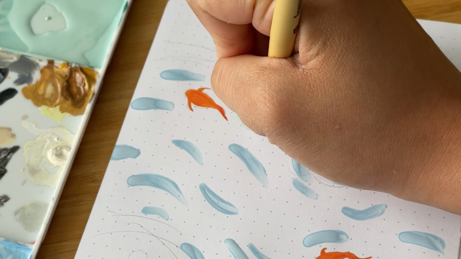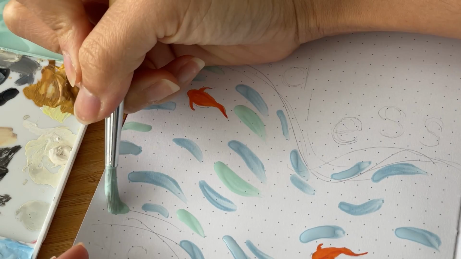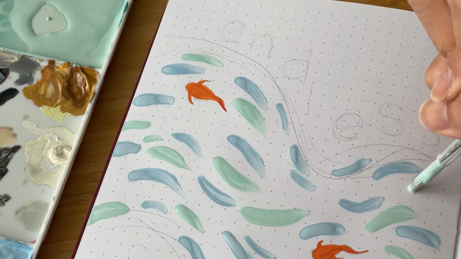I then moved on to the second color, which is leaning more green. It is like a light mint green color.